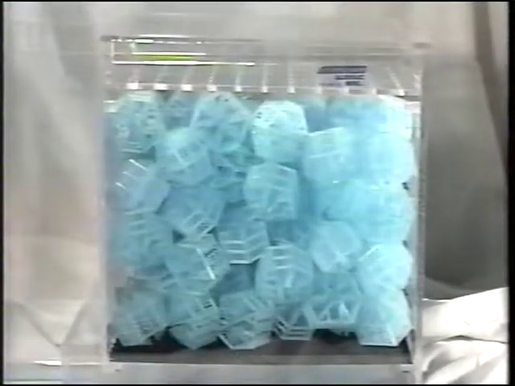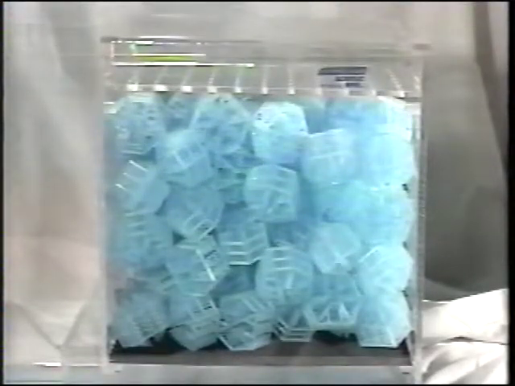The second portion of the wet-dry filter is the biological portion. Here exists a breeding ground for the necessary bacteria that will break down harmful waste from your marine animals.